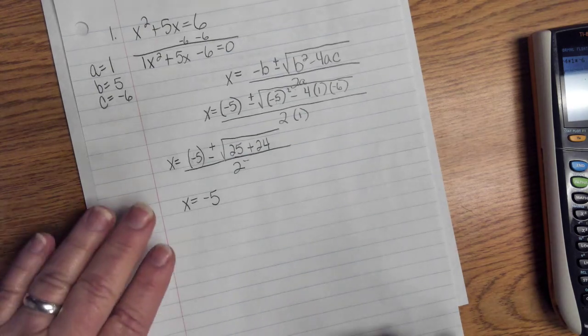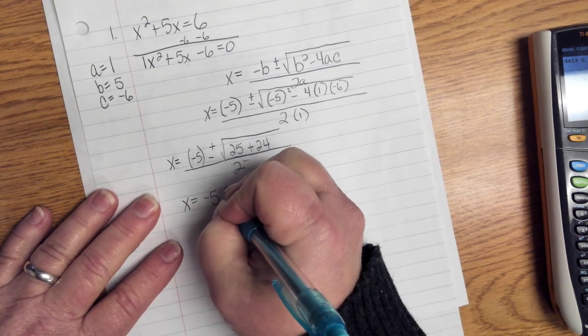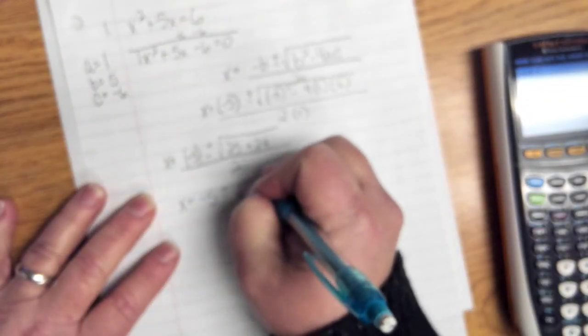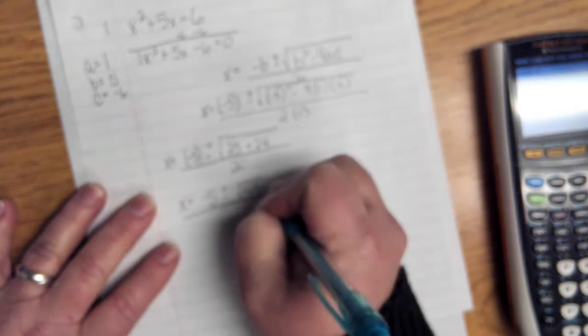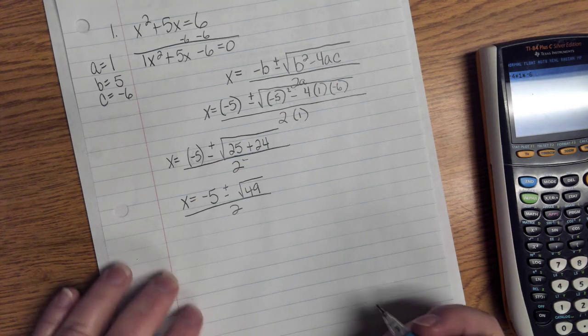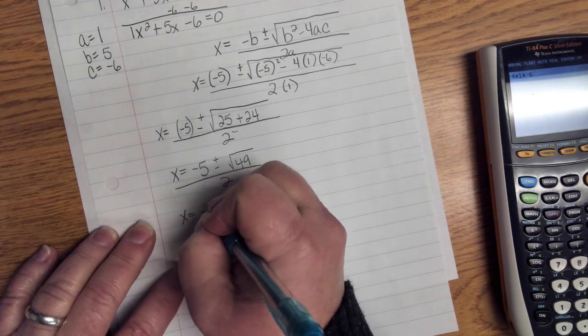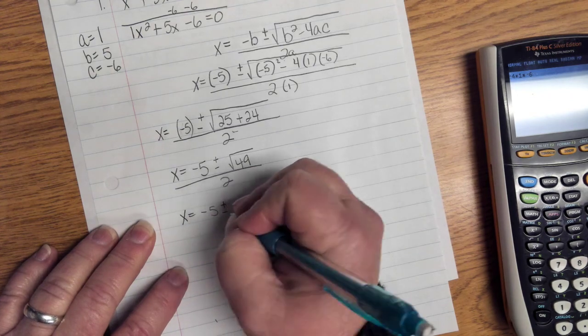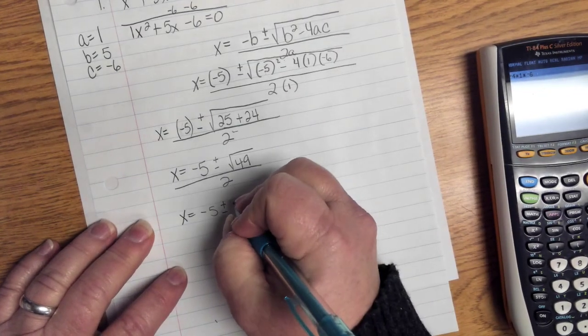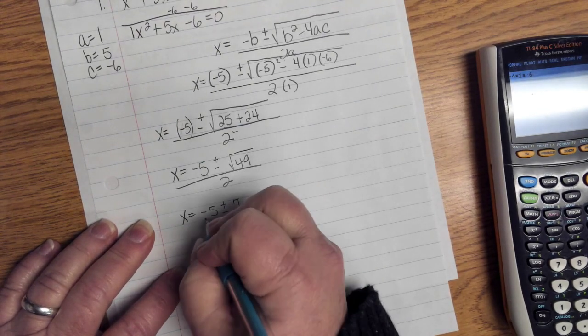So now I have x is equal to negative 5, and I'm not going to multiply it, right? So I'm just going to leave it without the parentheses, plus or minus. Now, I've got 25 plus 24, which is the square root of 49, and everything is divided by 2. Okay? Everybody good so far? No problems, right? X is equal to negative 5 plus or minus. What is the square root of 49, people? Thank you. 7 all divided by 2.